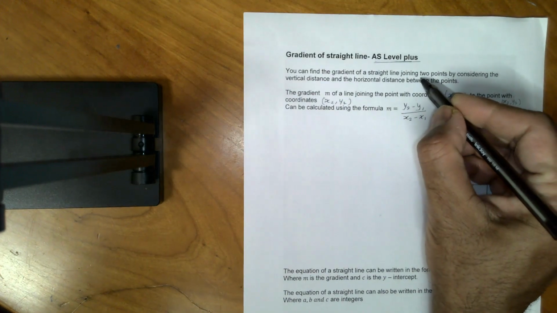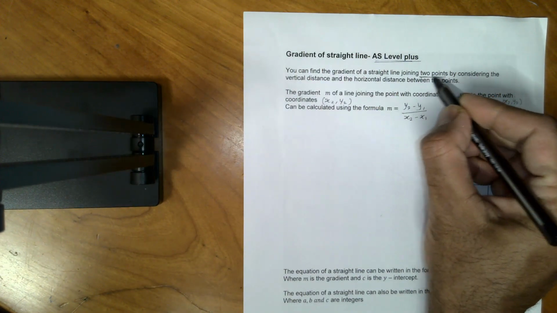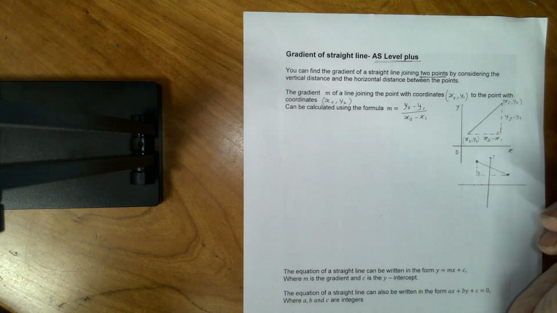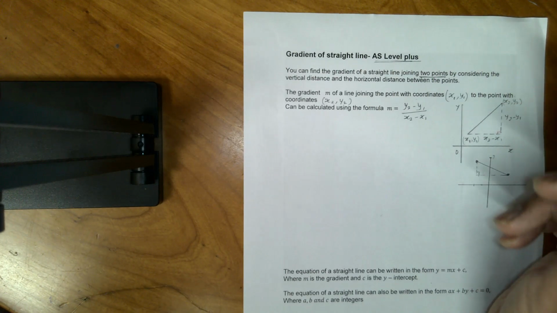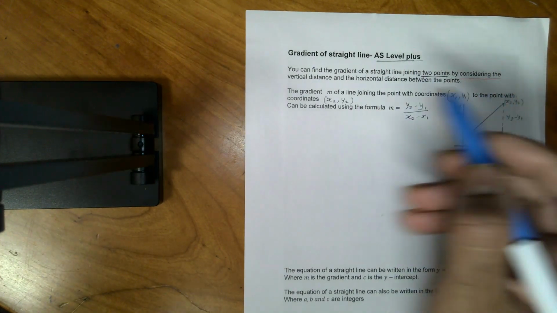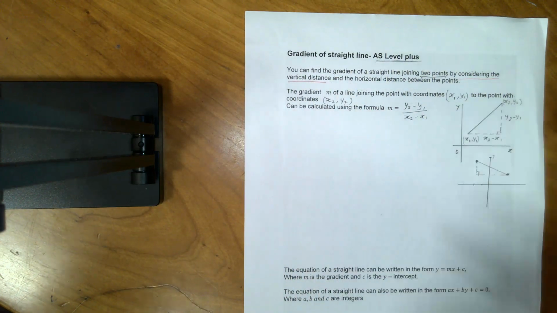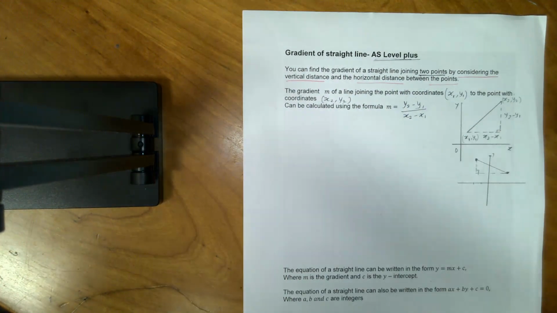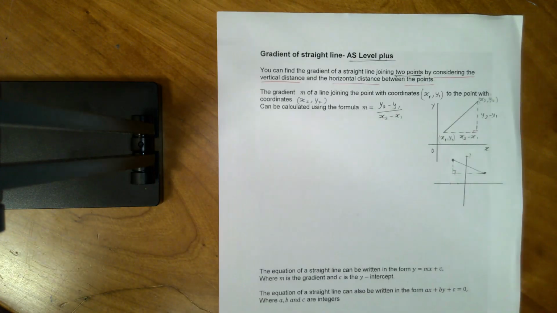As you know, if you have two coordinates and you join them, you can find the slope of the line, or gradient of a straight line, considering the vertical distance and horizontal distance between the points. Okay, so let's explain this.